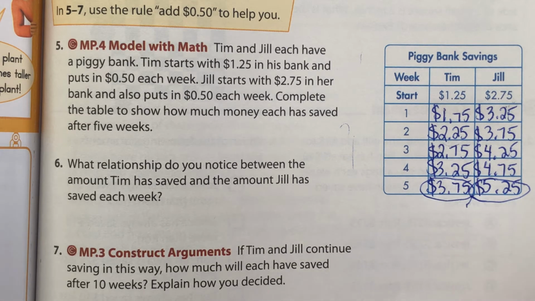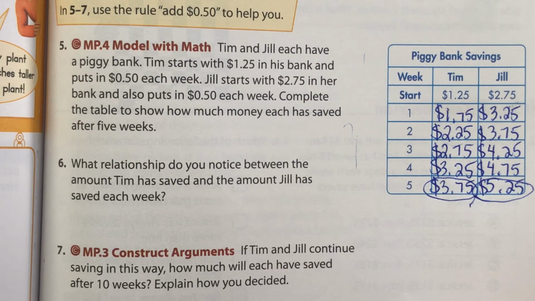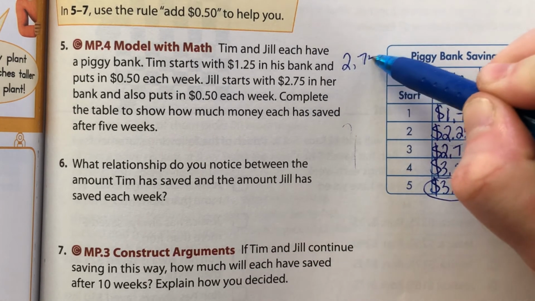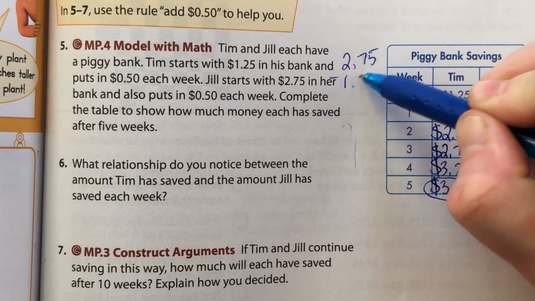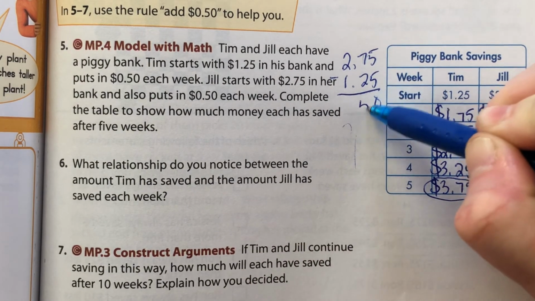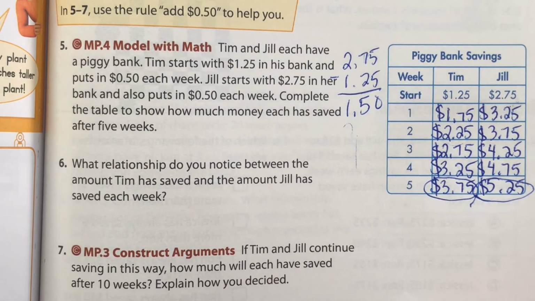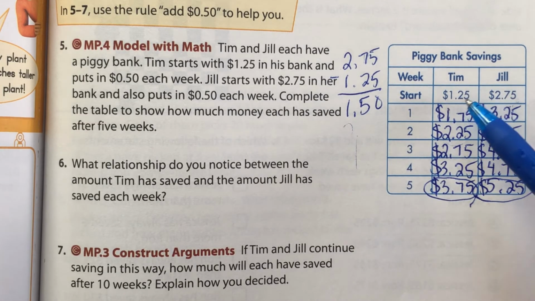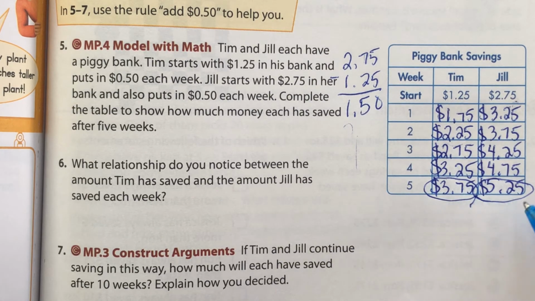Well, what you can do, 125 plus what gives you 275, or 275 minus 125. Okay? And again, if you can't do that in your head, you can just write it on the side. So let's see, 275 minus 125 is $1.50. So Jill has $1.50 more than Tim in the beginning, and she has $1.50 more at the end because they're adding the same amount.